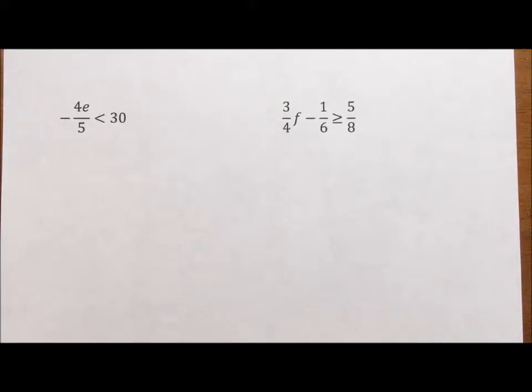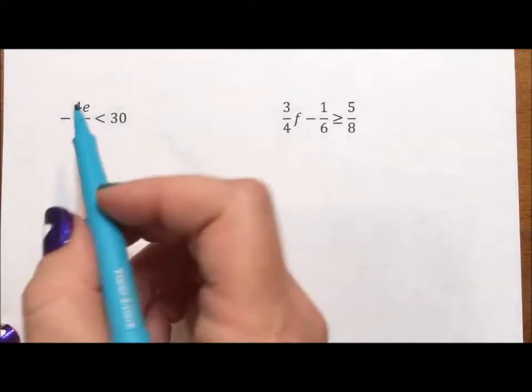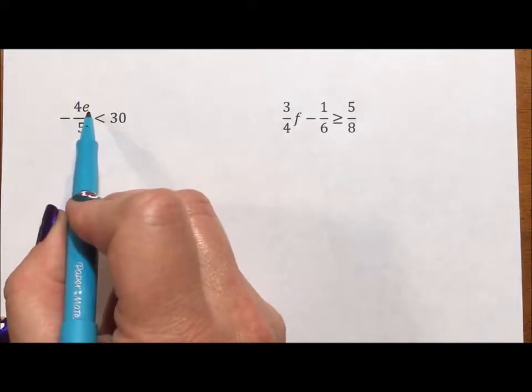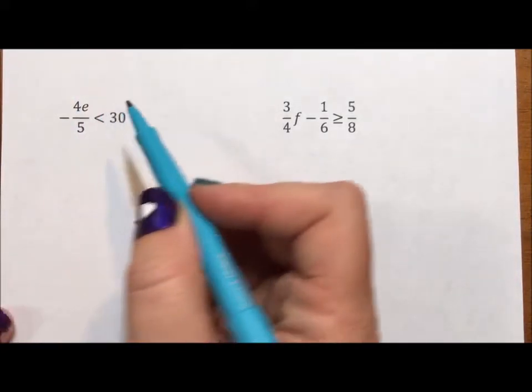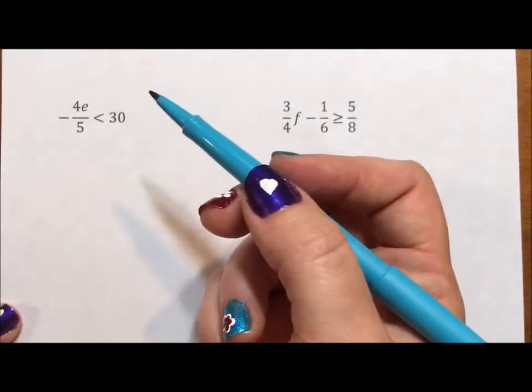Today I'm doing a series of videos on inequalities and interval notation. So what I need to do first is solve this inequality. E is being multiplied by 4 and divided by 5. There are two ways of solving this. I'll show you both ways.